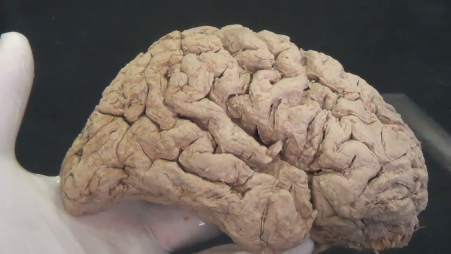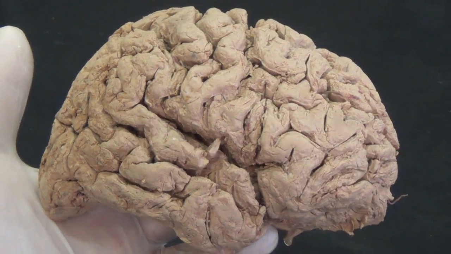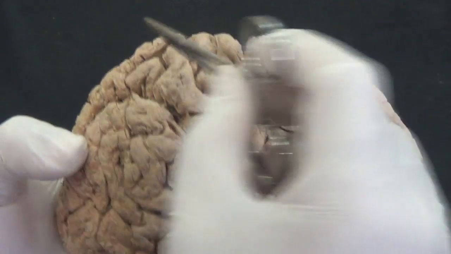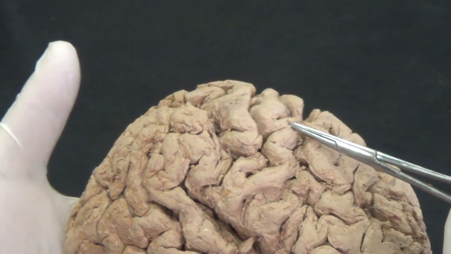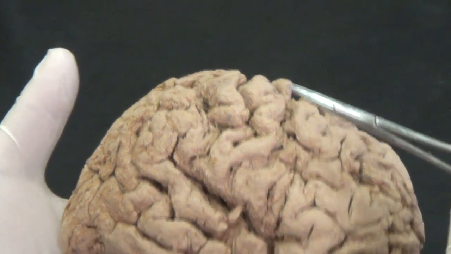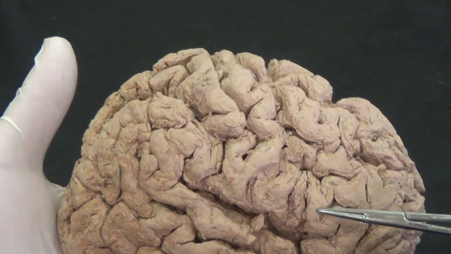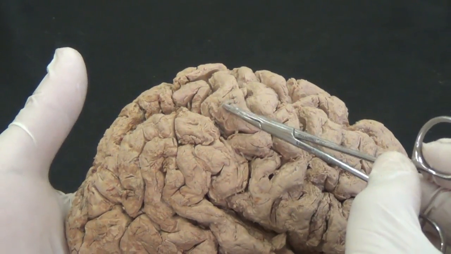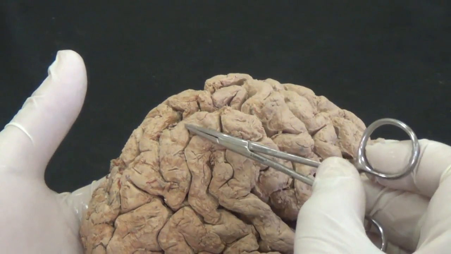So this is by far the commonest area in this superior lateral surface. If I revise it, this is the central sulcus. The pre-central gyrus is important. Broca's area of speech is important, and the post-central gyrus is important, and the Wernicke's area.